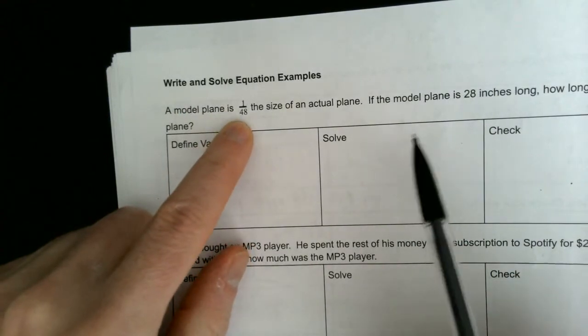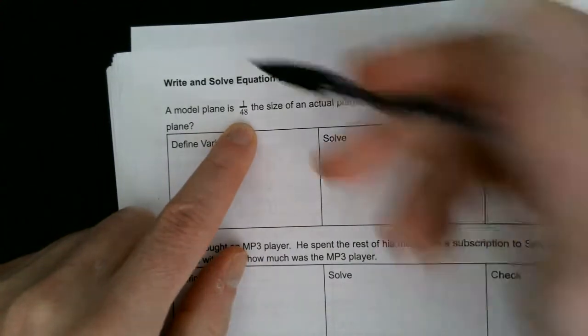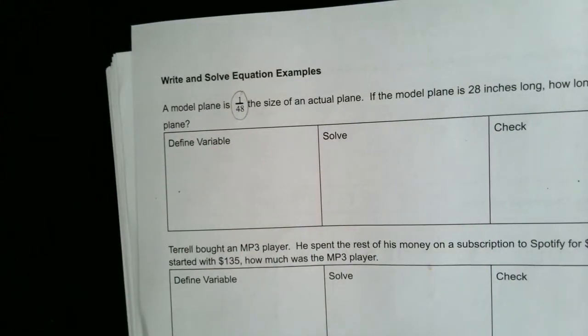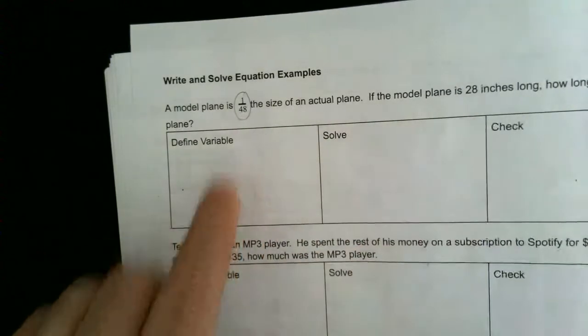So I'm thinking this is going to be a division equation. How can I tell? Well, one, you have a fraction in here, and a lot of times in sixth grade, when you have a fraction as part of your equation, you're going to be dividing. So I'm thinking if we take the actual size of the plane, which is what we're trying to find, and divide it by 48, we'll get 28 inches.